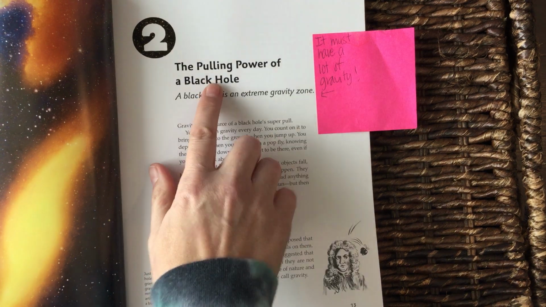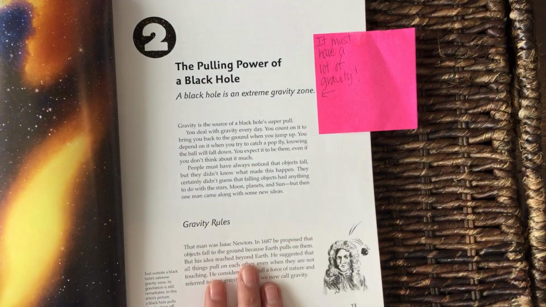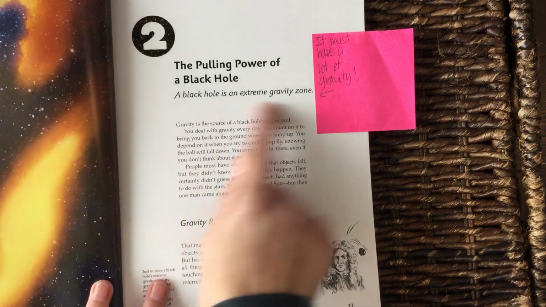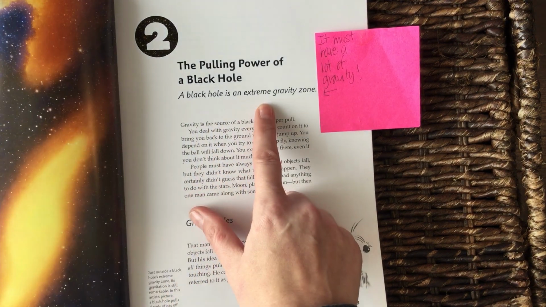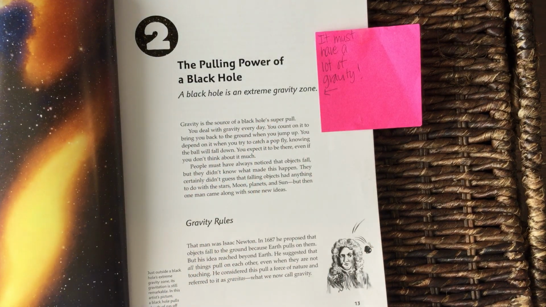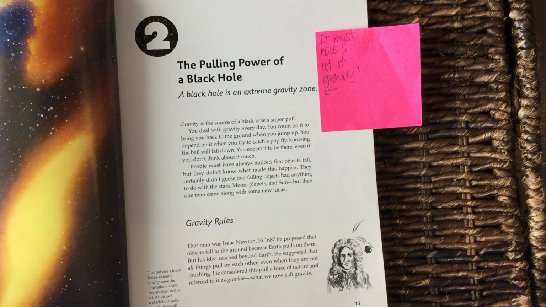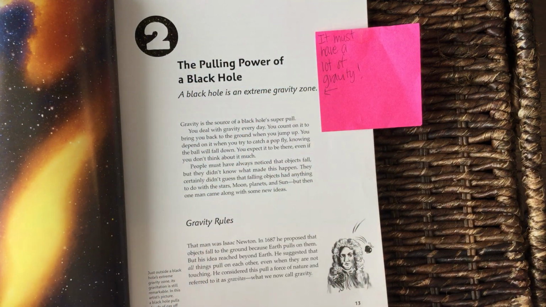Now, the first one I see is this title. And the title tells us what we will read about in this section. It's kind of like the main idea. So go ahead and add that to your chart. I also see a subheading that gives me a little bit more information. It says a black hole is an extreme gravity zone. So, wow. I took a stop and jot that said it must have a ton of gravity if it's an extreme gravity zone. Now, on our chart, we're going to add what is the purpose of a subheading? Well, it's going to give us more information. So we know that we're talking about the pulling and we know that gravity is going to be involved.